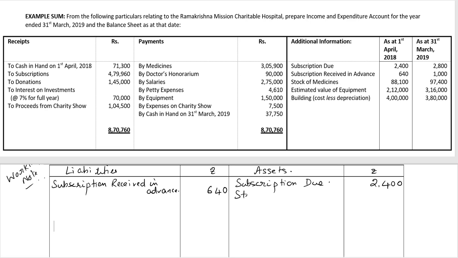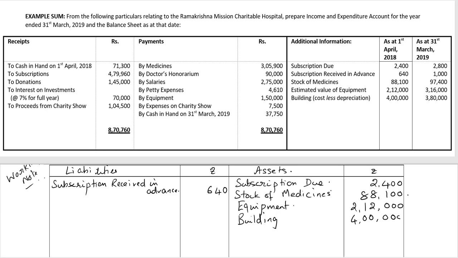Stock of medicines, asset, ₹88,100. Equipment, opening balance ₹2,12,000. Building, ₹4,00,000. The additional information is done.